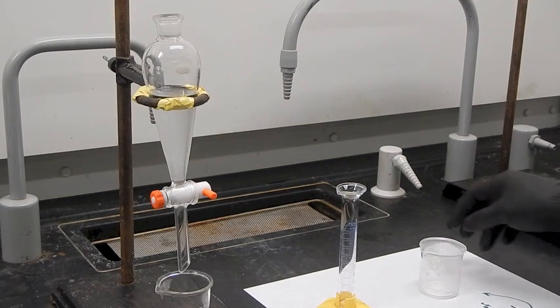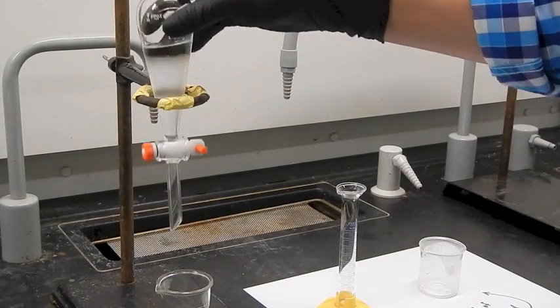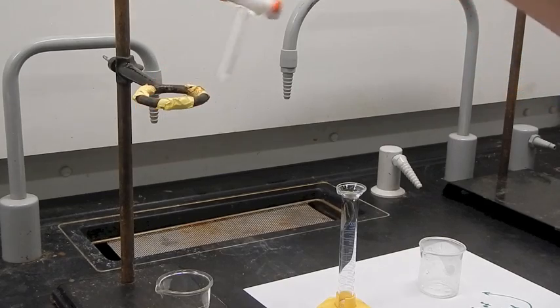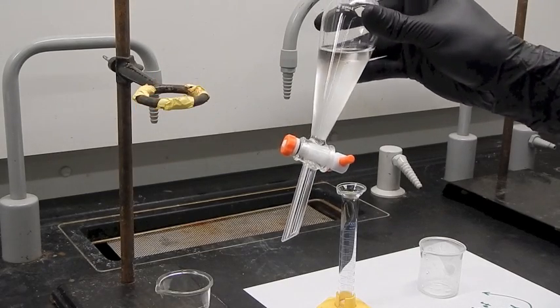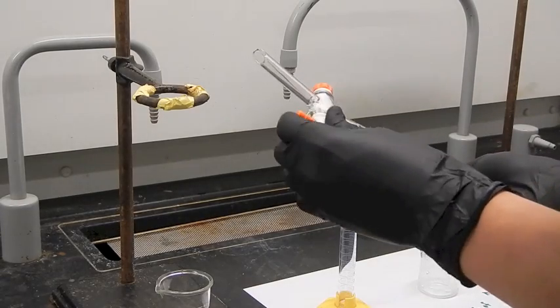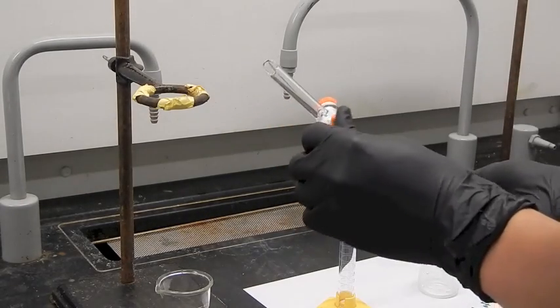Okay, so now that I've added both of my starting materials, my alcohol and my concentrated HCl, I'm going to shake and vent my reaction mixture. So holding the stopcock on, shake it a few times, point it into the hood, open the stopcock to vent, and I'm going to do this for about 2 minutes.